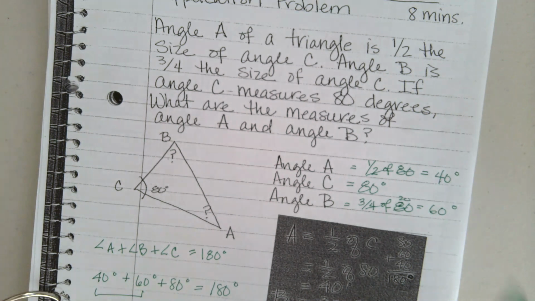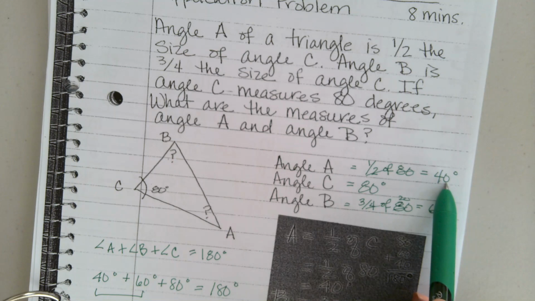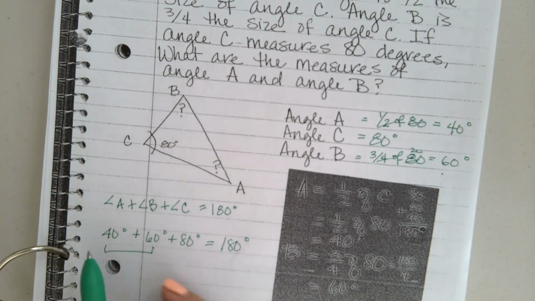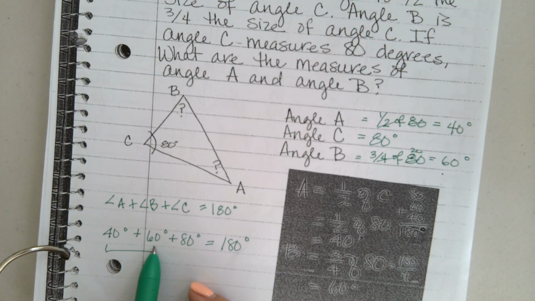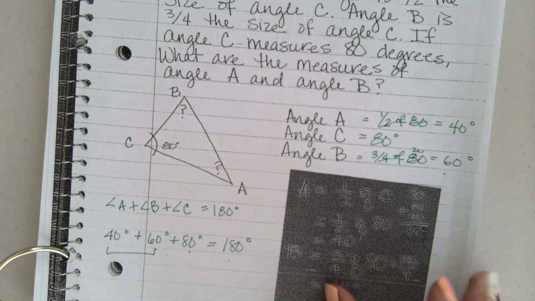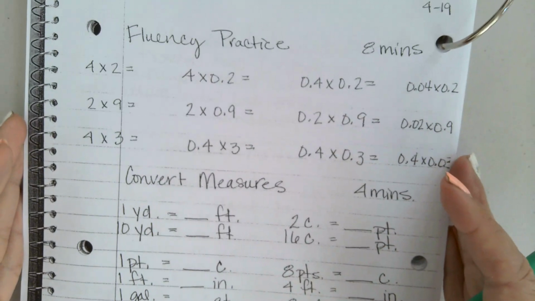All right. Did you get 40 degrees for angle A and 60 degrees for angle B? Then, did you come down and say 40 plus 60 plus 80? Well, 40 plus 60 is 100, plus 80 is 180. Yep, you're spot on.